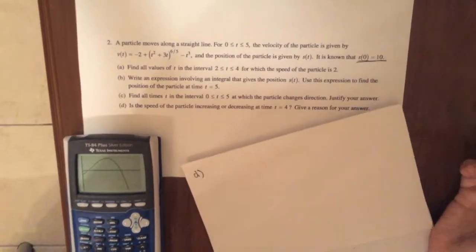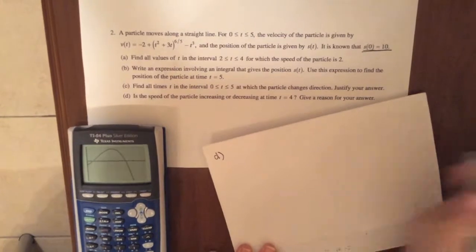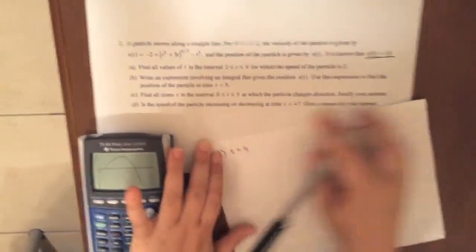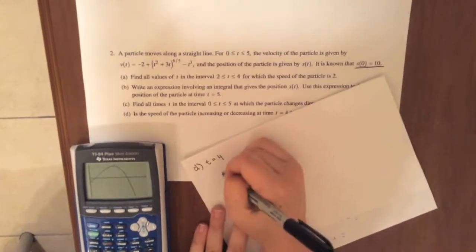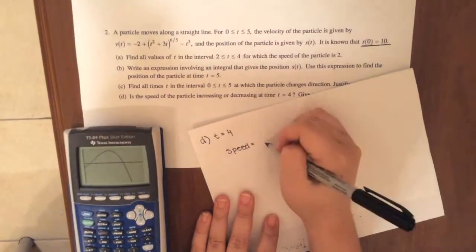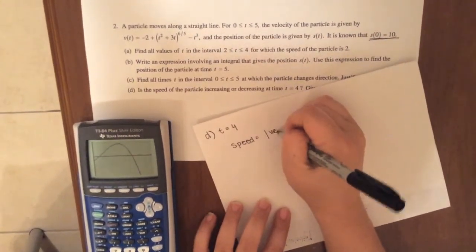Is the speed of the particle increasing or decreasing at time t equals 4? Give a reason for your answer. So this is also something that we just did in the previous question. We stated that speed is the absolute value of velocity.